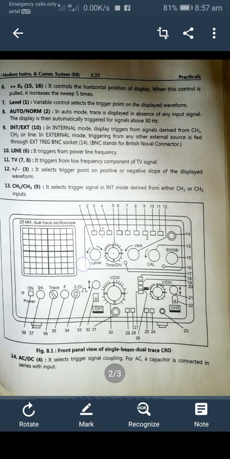Front panel view of a single beam dual trace CRO is shown in the diagram. SWP/XY switch: when pressed, it converts CH2, meaning channel number 2 input, into the X channel and enables use as an XY scope, with Y input via channel number 1. In the released position, sweep operates.